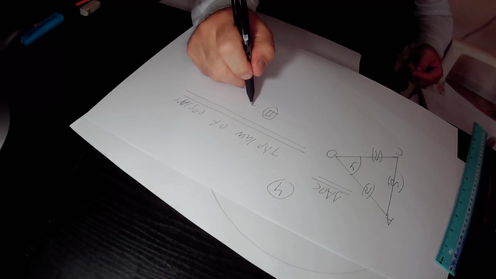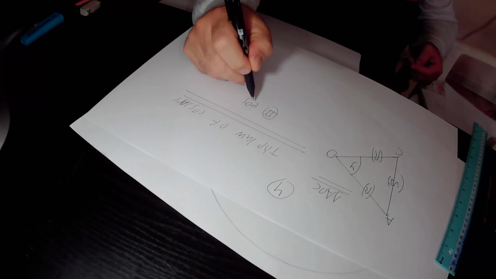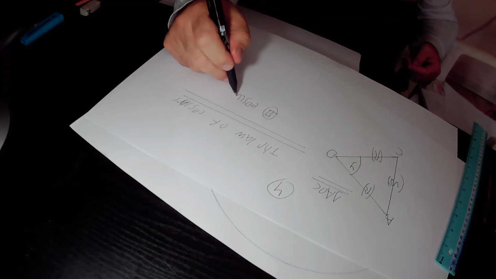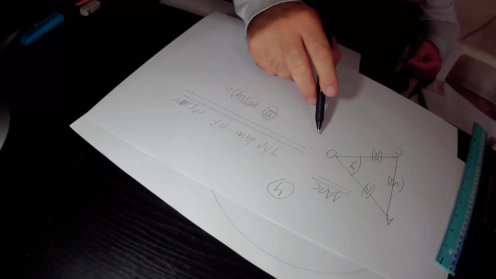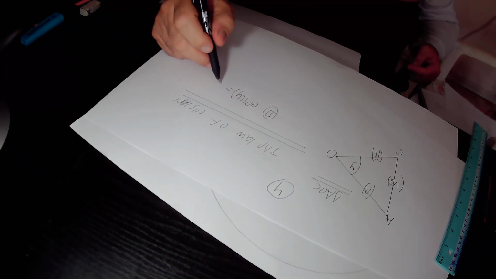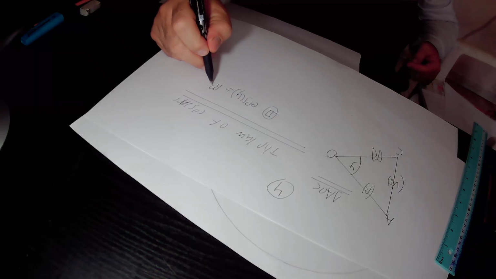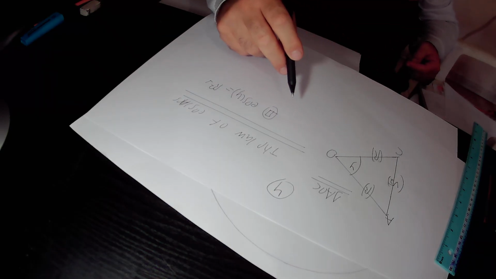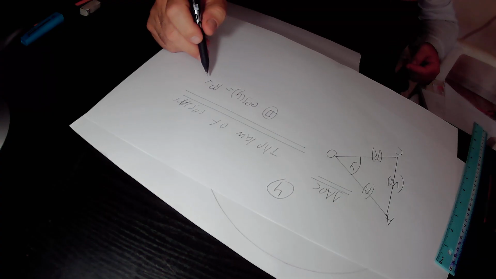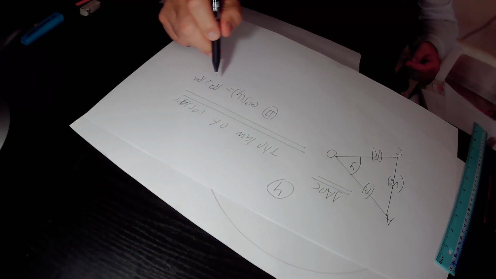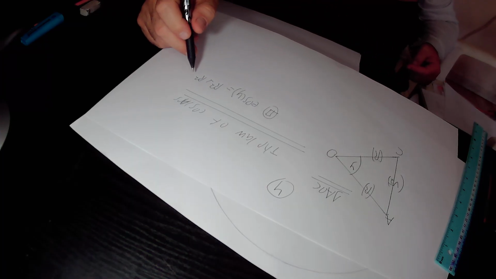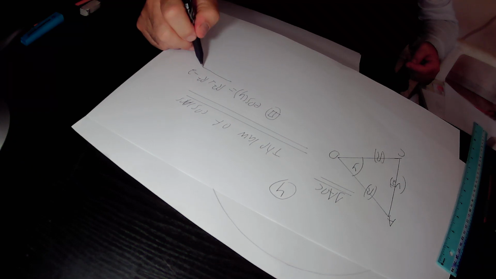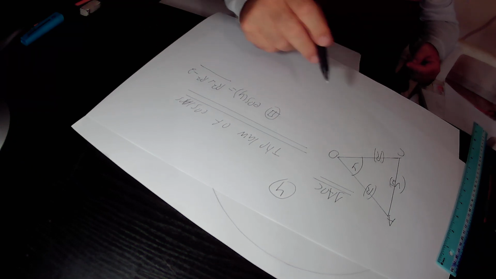Cosine y will be equal to AO squared. AO is R, therefore AO squared is R squared, plus CO squared. CO is also R, therefore CO squared is R squared, minus AC squared. AC is square root of 2, therefore AC squared is 2, so it is minus 2, divided by 2 times R times R.